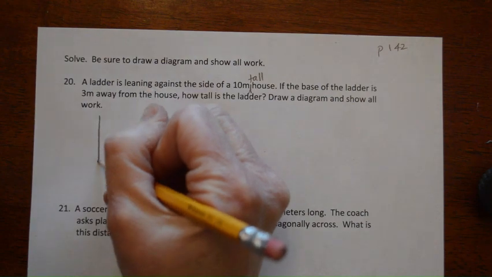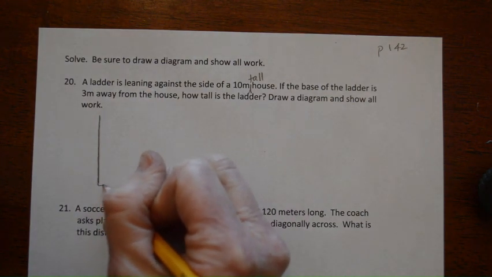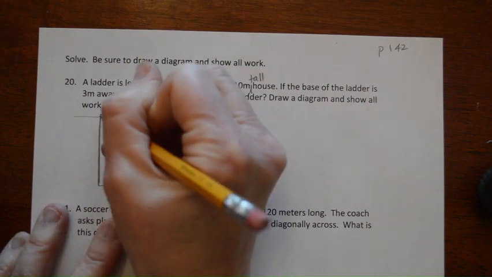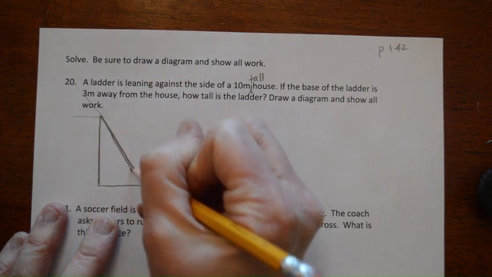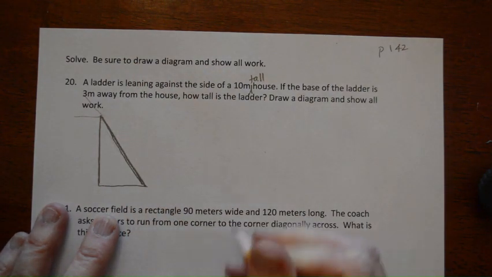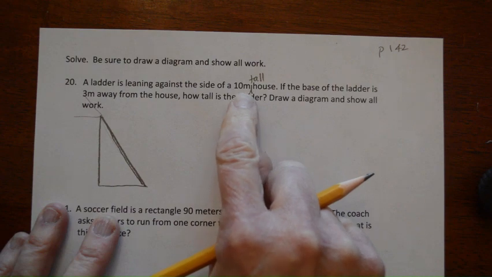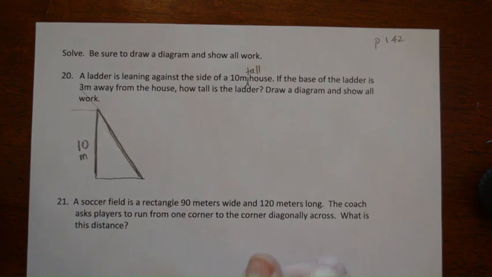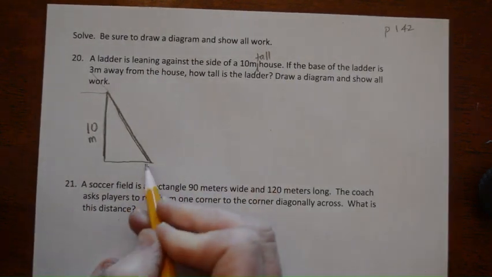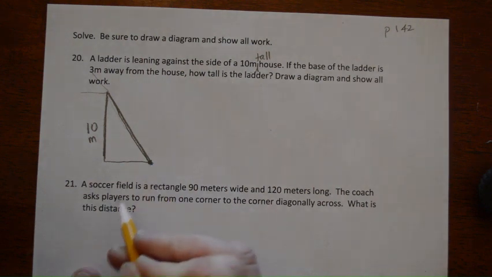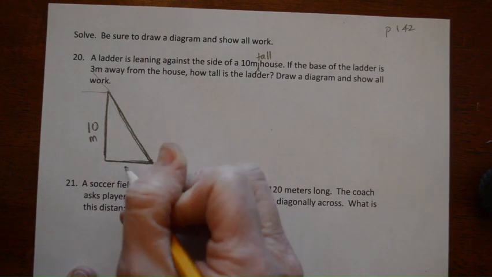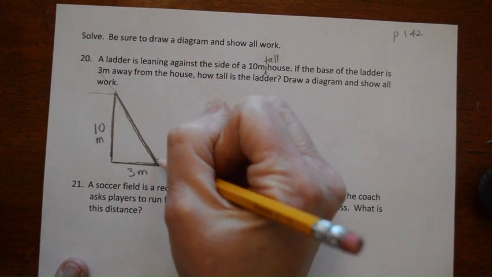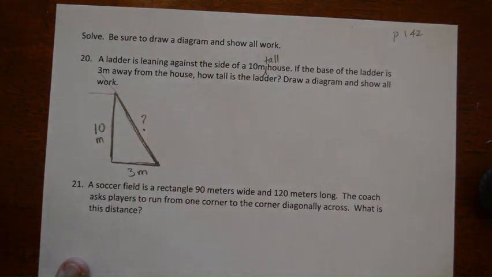Okay, so we've got a house that's 10 meters tall, and that ladder is leaning against that. All right, so we've got the roof up here and everything, but the ladder is right here and it's leaning against that. We know that the house is 10 meters right here. So the height of the house is 10 meters. And it tells us that the base of the ladder, this is the base of it where it's touching the ground, is 3 meters away from the house. And it says how tall is the ladder, meaning how long is it right here? That's what we're being asked to find.